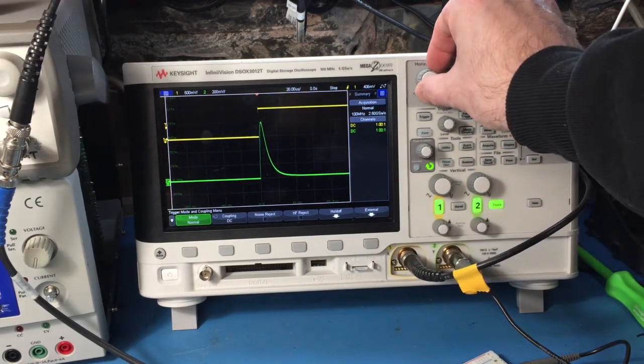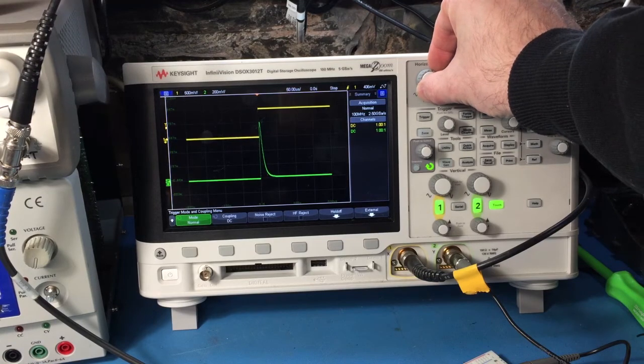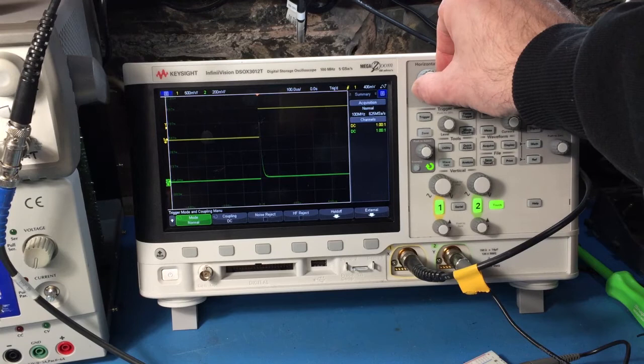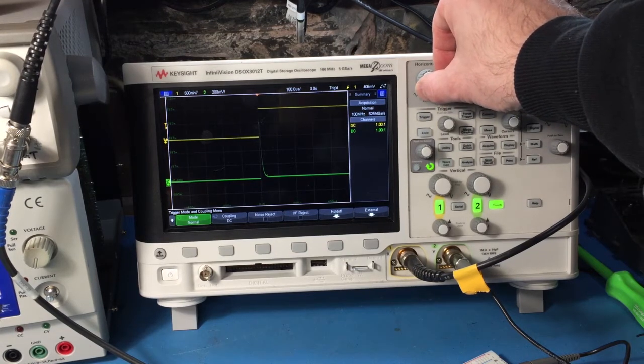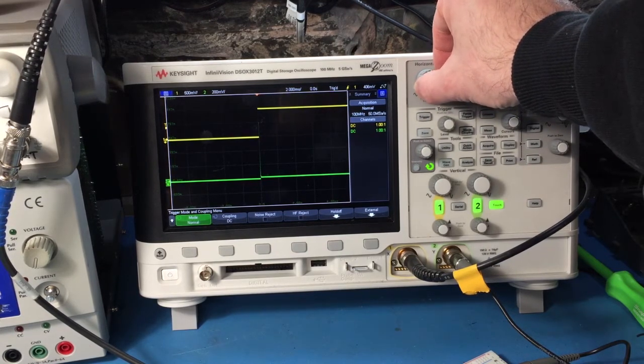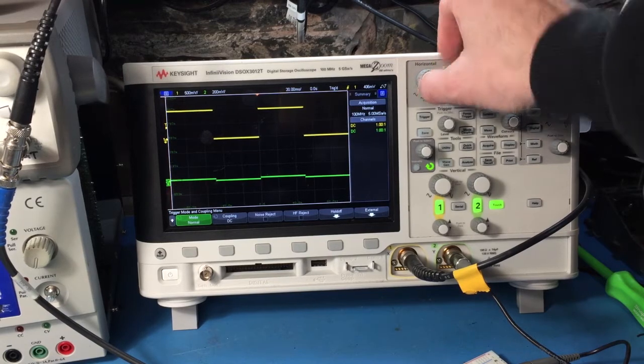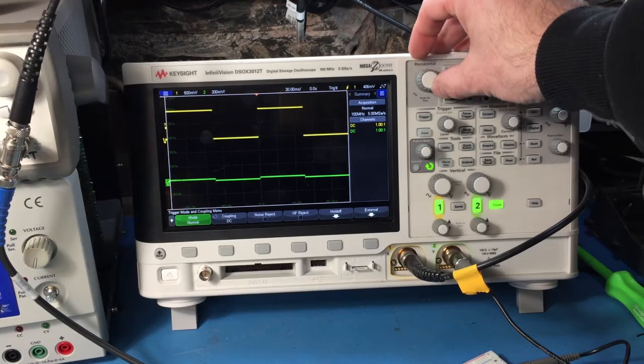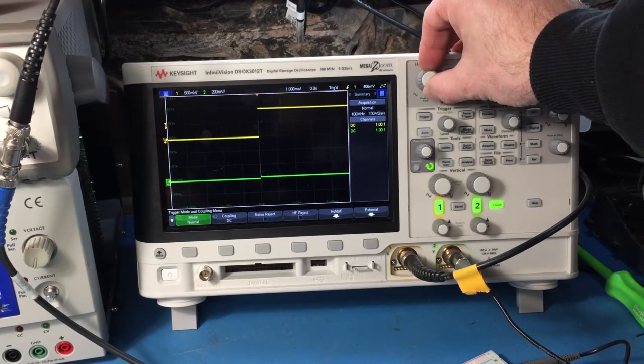I can change the horizontal scale a little bit to see what happens here. I've got to hit run again. Probably not going to be able to get 2 cycles in and see anything, but you can see there's a little bit of a step there still. See how it's stepping up, then down, then up, then down. That's a non-ideal behavior. We'll talk about that in a little while.